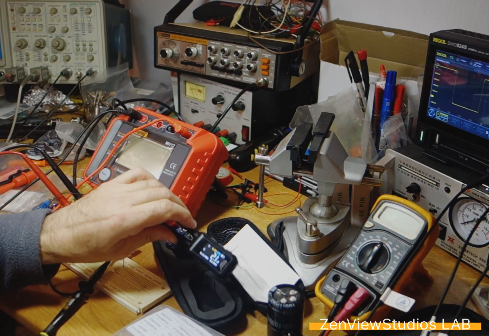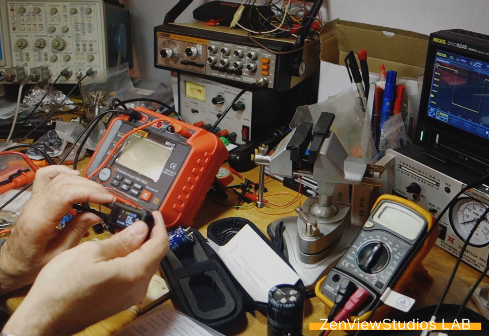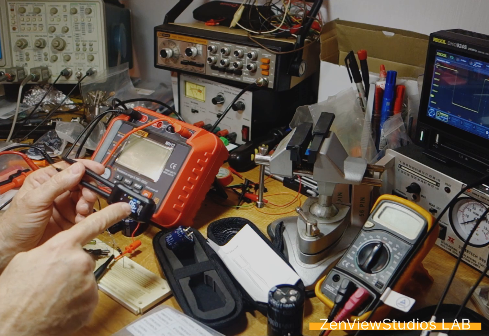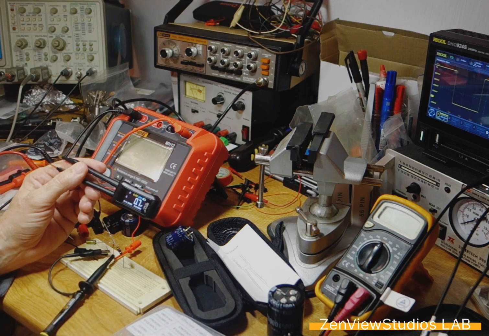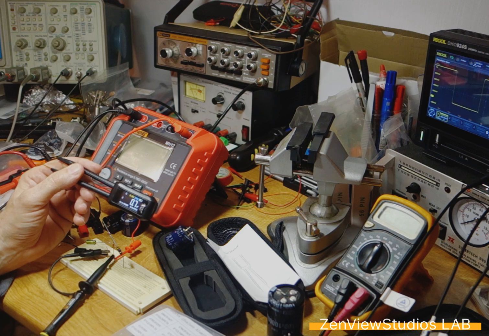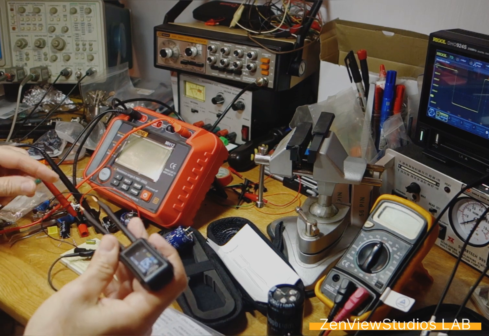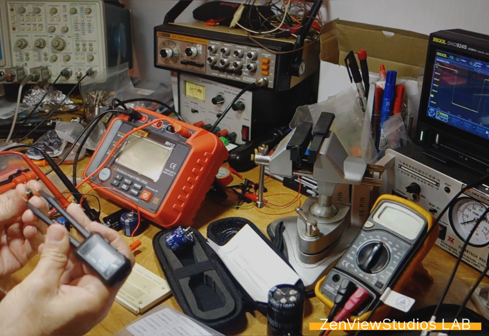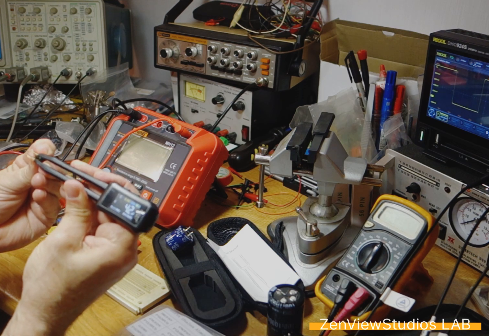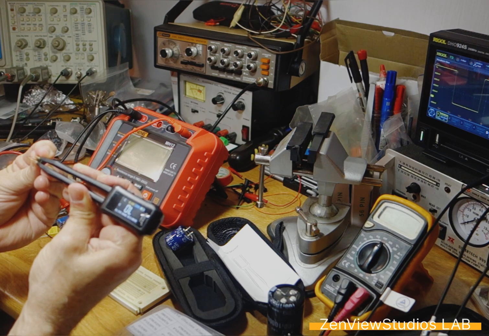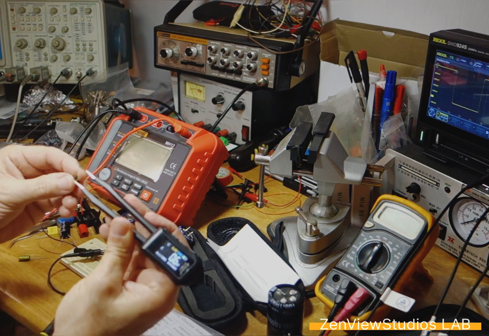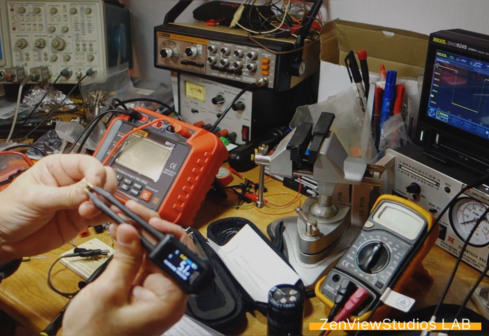So the pulse is repeating at 10K, but the measurement is really closer to what you'd get at 100K. Why do I say that? Because if you measure the same capacitor with a different frequency, you will get a different ESR measurement, obviously. Oops, that's the wrong one. It's this capacitor.